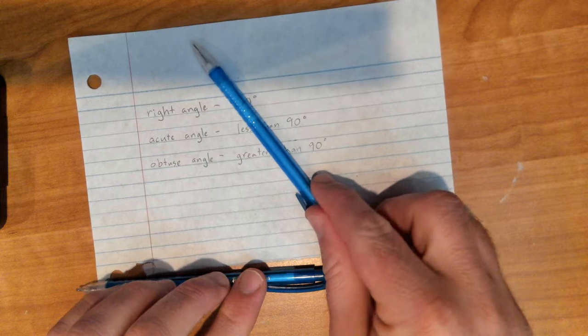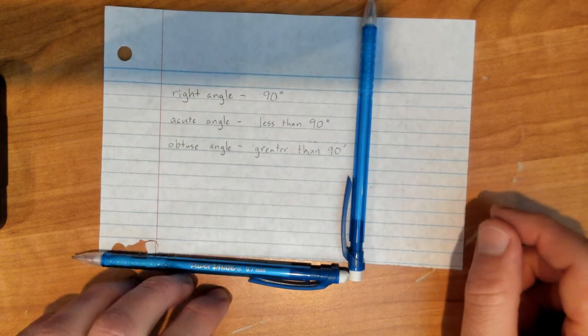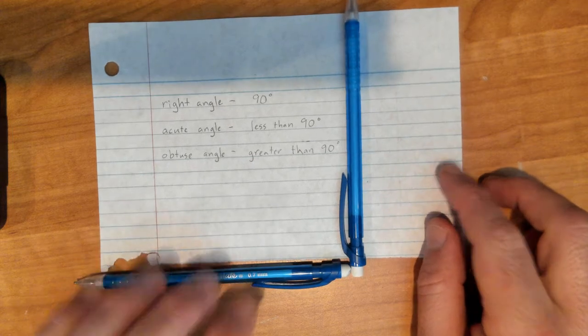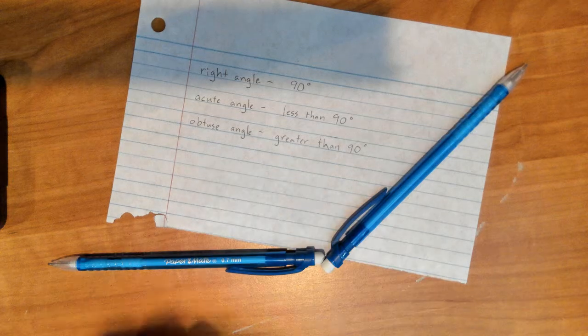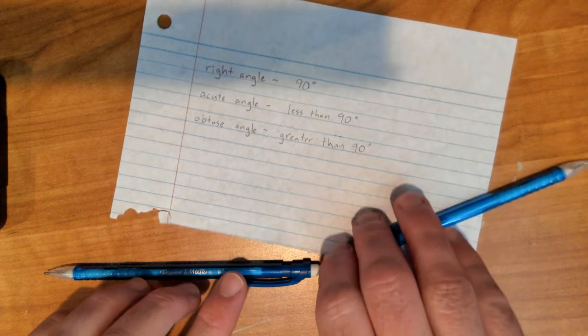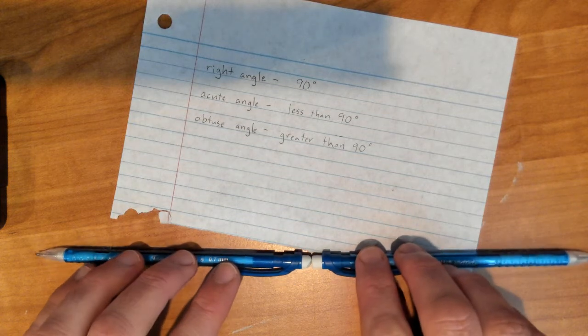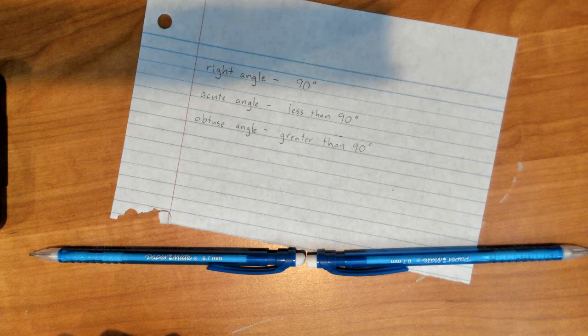When it was less than 90 degrees, it was acute. Here it's a right angle. And now we'll get down to an obtuse angle. Now, I almost went all the way and made it perfectly flat. If I do that, this is also a special kind of angle.